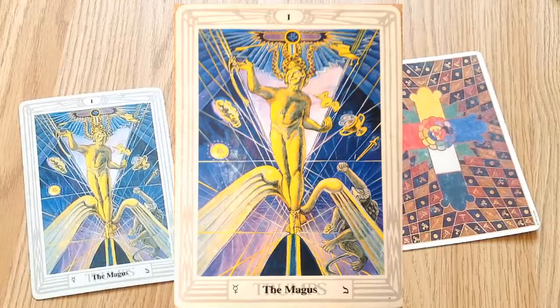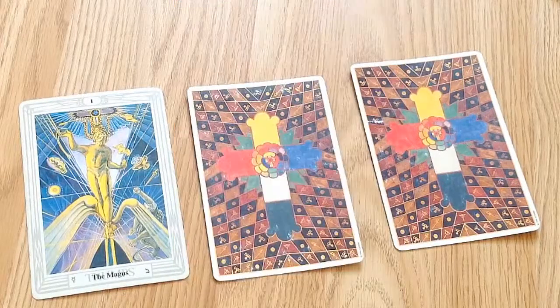So the Magus is the ability to make use of all the resources and materials at hand, and to be incredibly creative, communicative, productive, and a wonderful person to have in one's life. So that is real respect for my friend. That should have come up in that way.